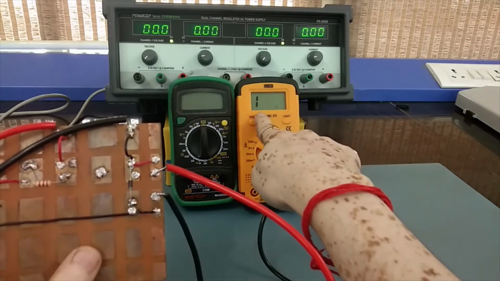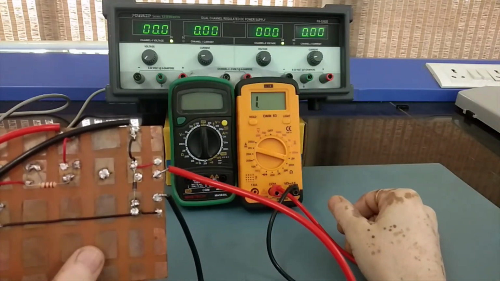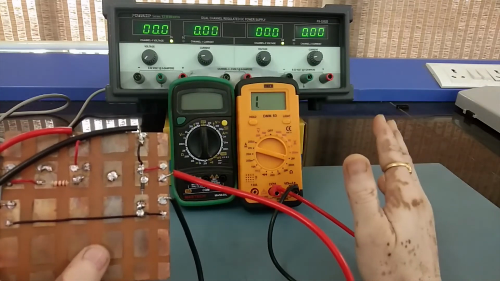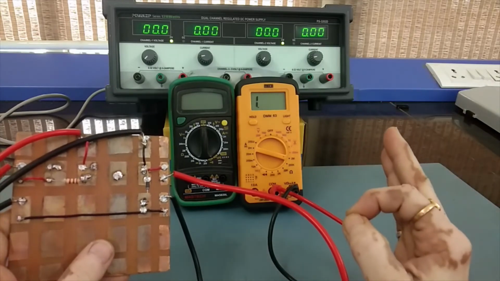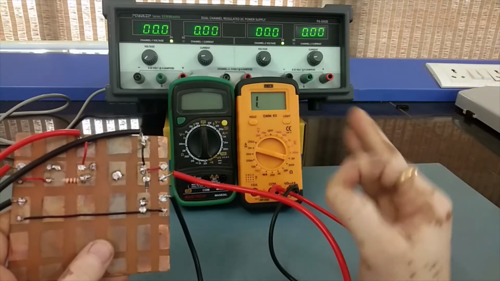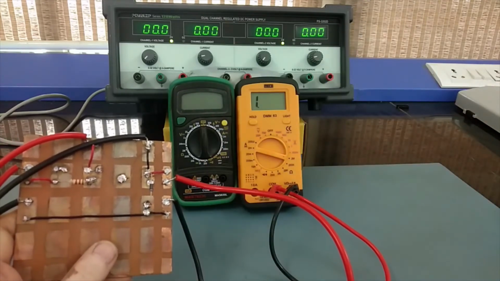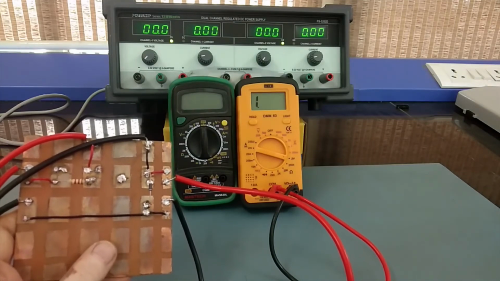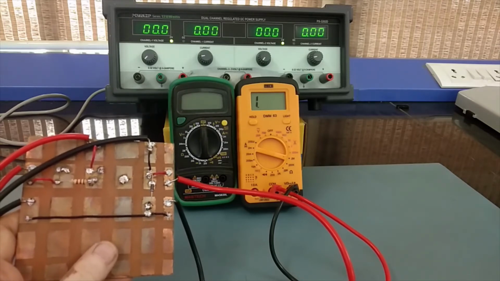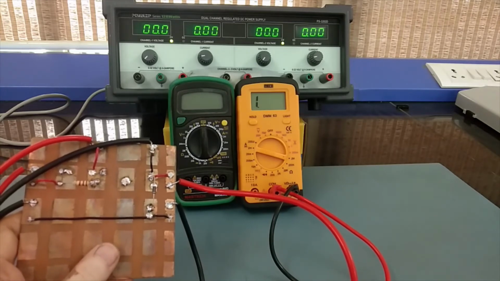Now you can see it is over limit. I will be going for 2 mega ohm and still it is over limit. What does that mean? That means that in forward bias the diode resistance is less and in reverse bias the diode resistance is more. This particularly tells us that yes, the diode is healthy. Because in forward bias, since the resistance is less, it will be very easy for us to make the diode conduct in that direction. So that's why it is very clear that the diode is completely healthy.